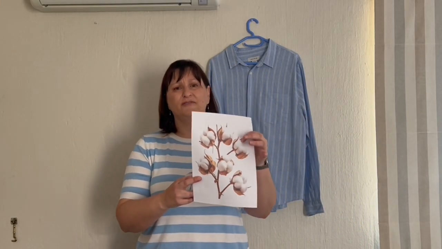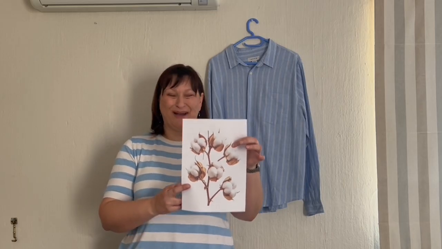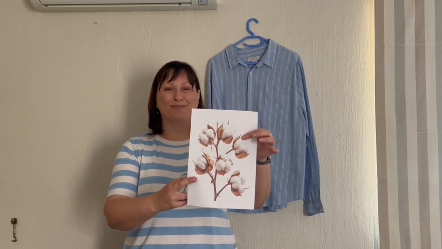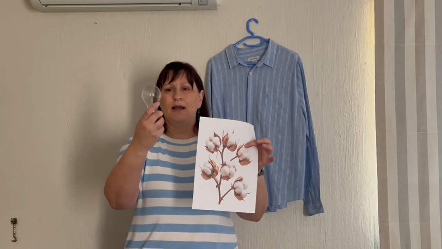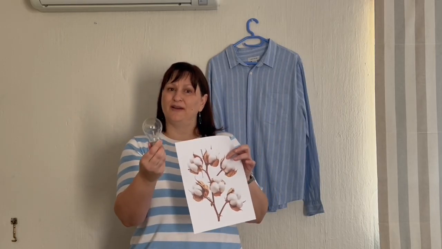I didn't know. So this is an image of a cotton plant. I tried to physically get a cotton plant so that you can actually see it live, but it's not harvesting time at the moment, so I couldn't get one. So this is how a cotton plant looks. So what does a cotton plant and a light bulb have in common?